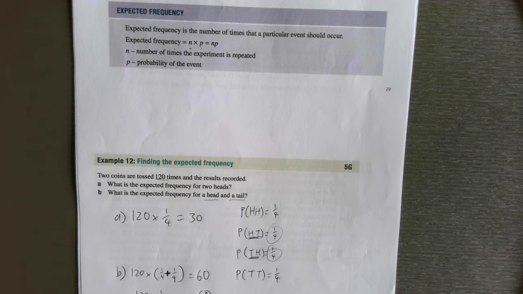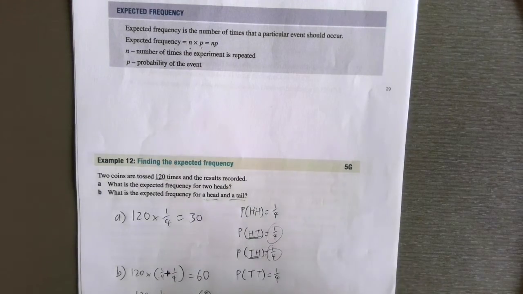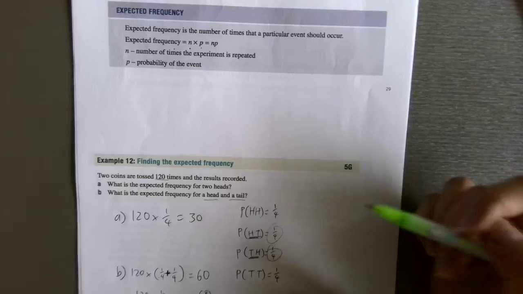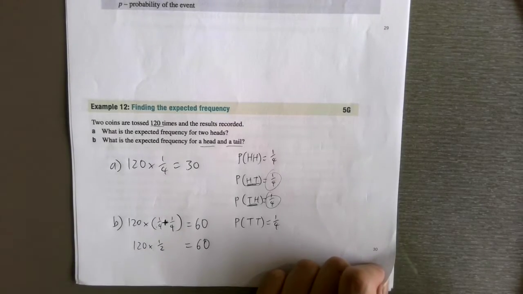So if we are tossing two coins 120 times, we should expect 60 of them to be a heads and a tail, because the question doesn't say in a heads and a tail order. If it was a heads and a tail in that order, then it would be 30, but because the question isn't specific, we know that the answer is 60.